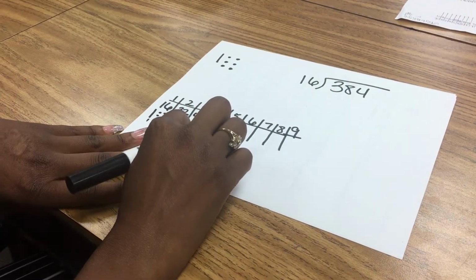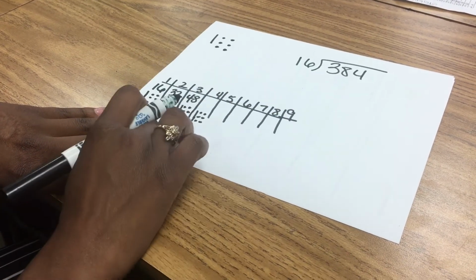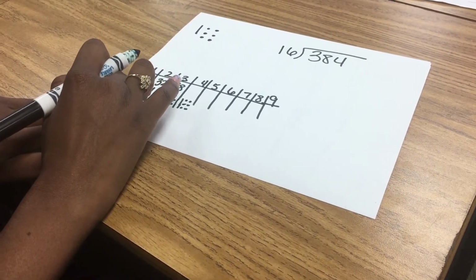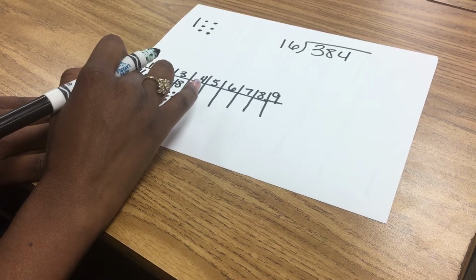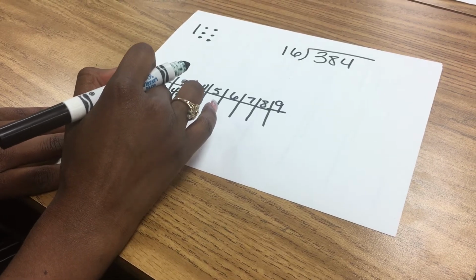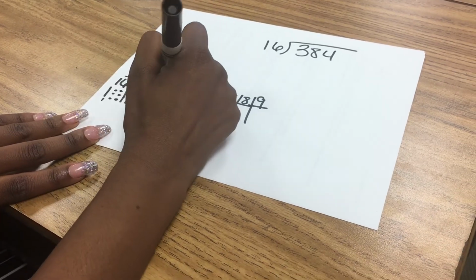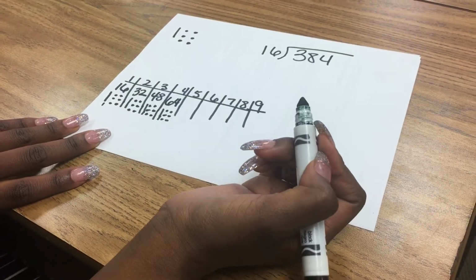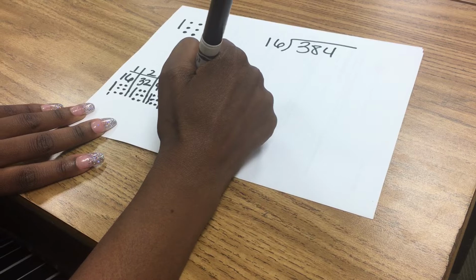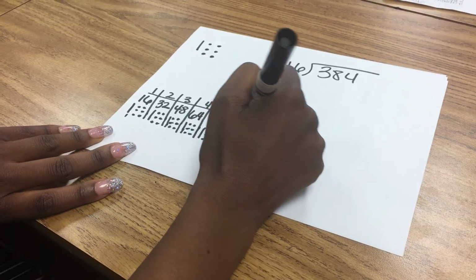And then when we get here, same thing, and you're going to start over. So 10, 20, 30, 40, 41, 42, 43, 44, 45, 46, 47, 48, 49, 50, 51, 52, 53, 54, 55, 56, 57, 58, 59, 60, 61, 62, 63, 64. So that's basically how they're supposed to do it, since they don't know their 16s. I mean, rarely do I have a kid that knows their 16s.